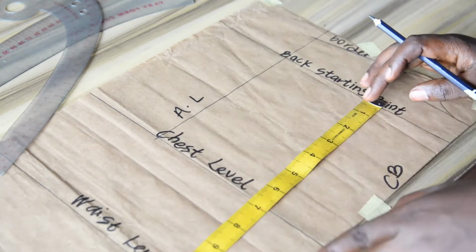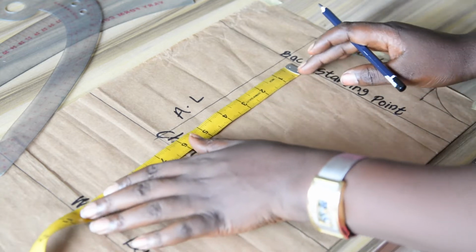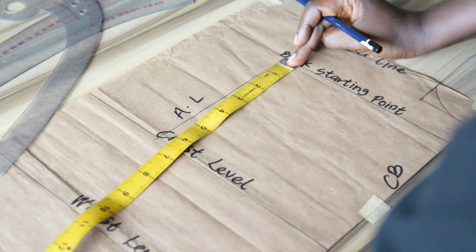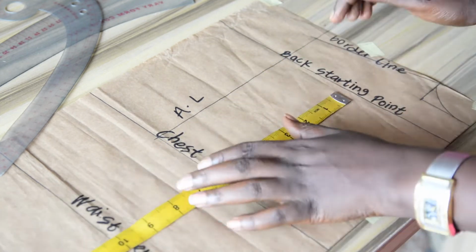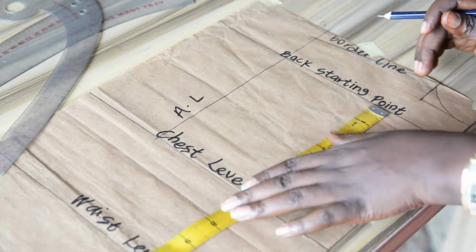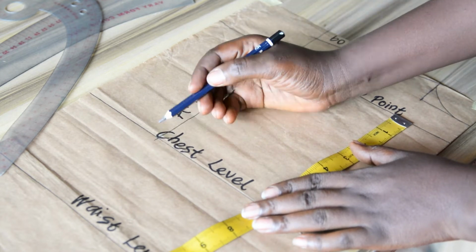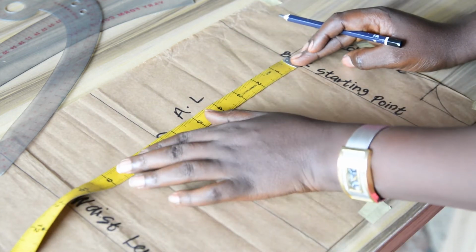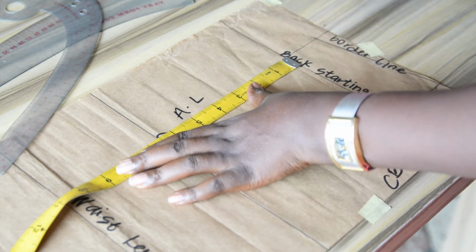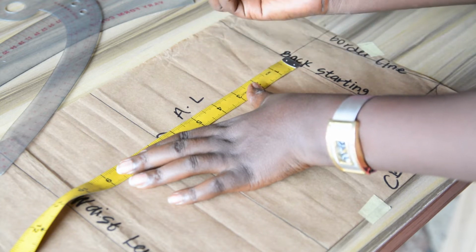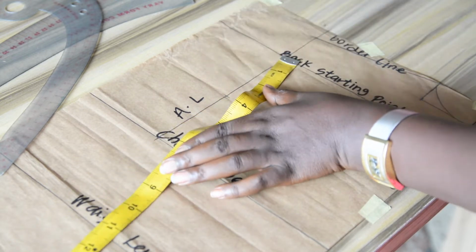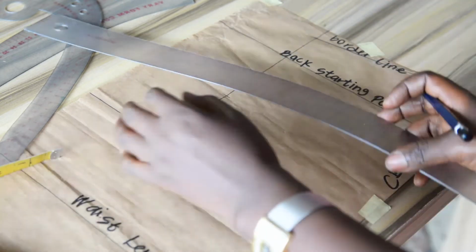So when I was inserting all the vertical measurements, I took the measurements from the back starting point all the way down to the hem line. So that is that. Now in constructing the armhole, I will be measuring from the back starting point as well, from the back starting point to the chest level. So whatever I have will be divided into 2, which means I'm getting the midpoint. I have 6.5, so 6.5 divided by 2, I have 3.25. So with this I can locate 3.25 easily on my measuring tape.